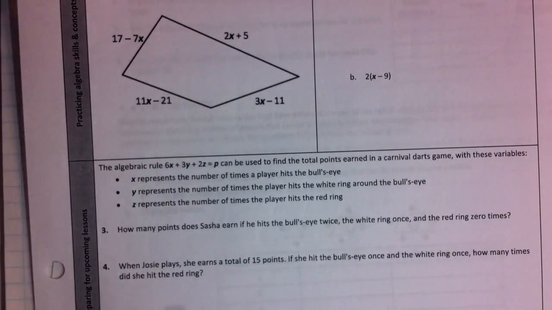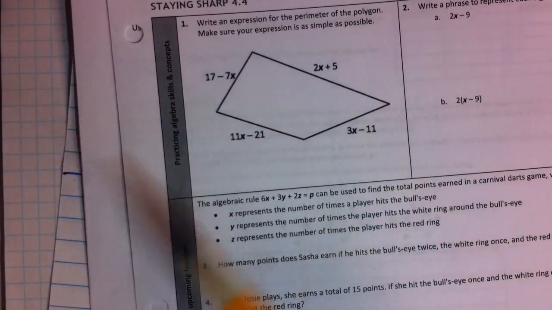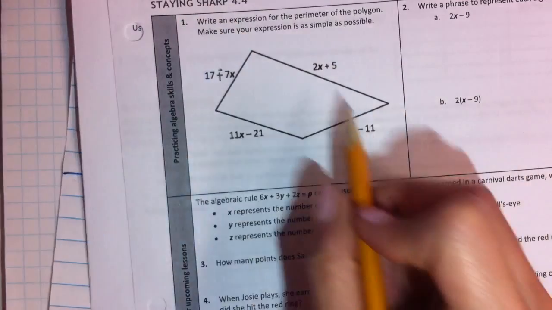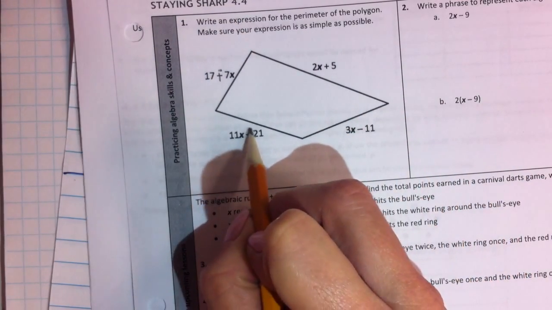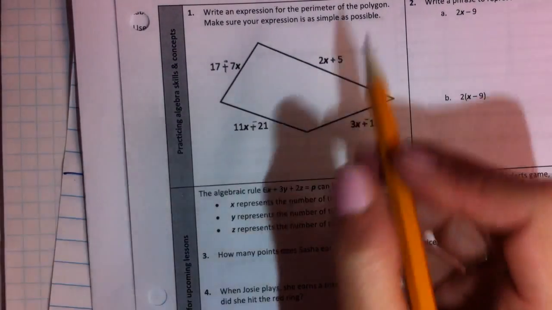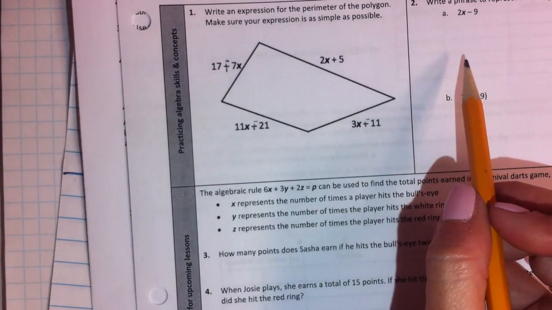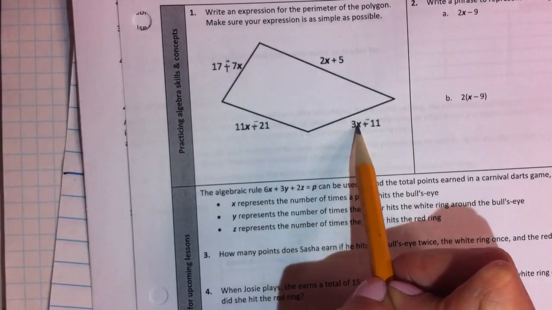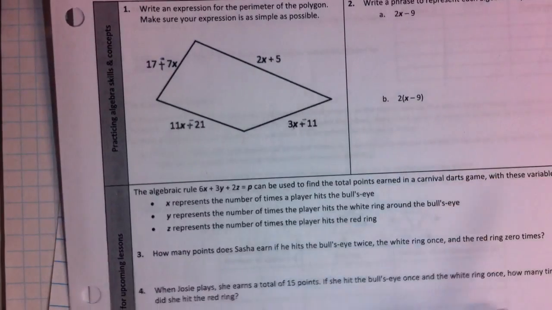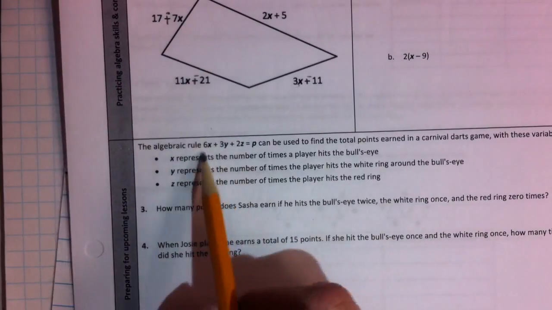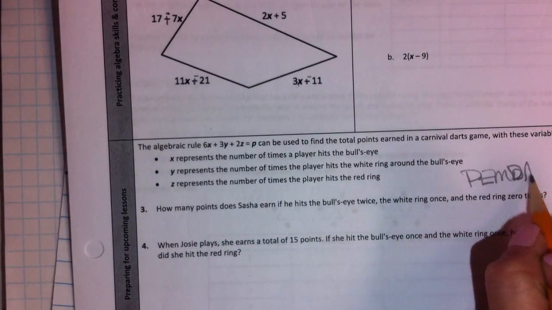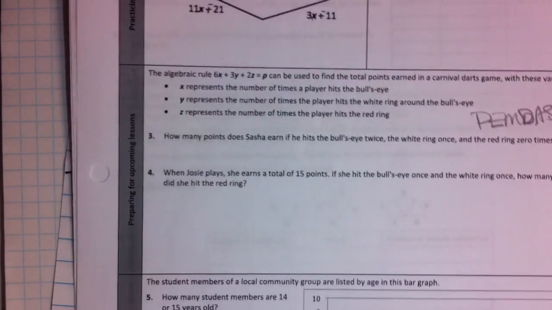All right, for staying sharp, I would go ahead and make sure that you change this minus to plus a negative, change this minus to plus a negative, and change this minus to plus a negative. Remember, the perimeter is all these added up. So add up all your x's, write it down, then add up all your negatives and write that down. That one you should be able to do. This one, remember PEMDAS. PEMDAS, it's a big one. And then you should be able to do that one.